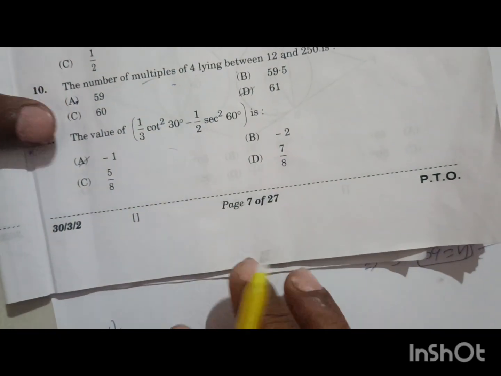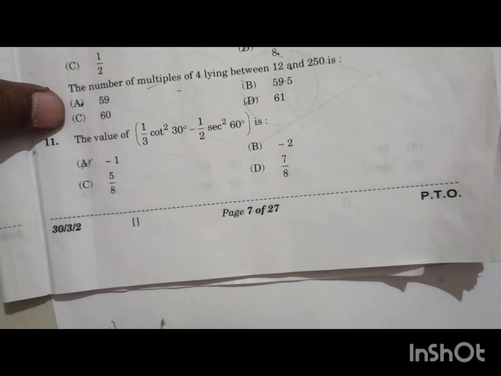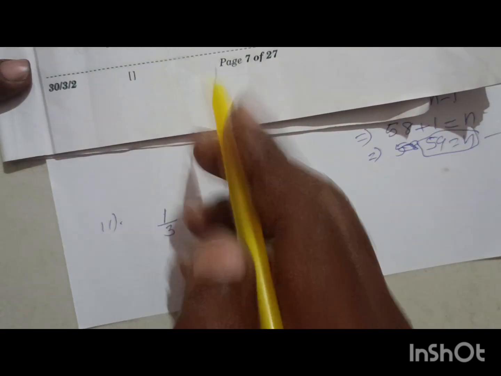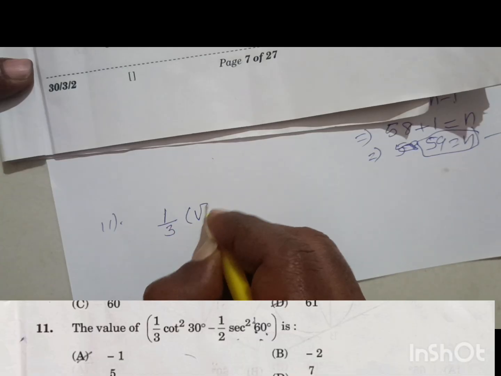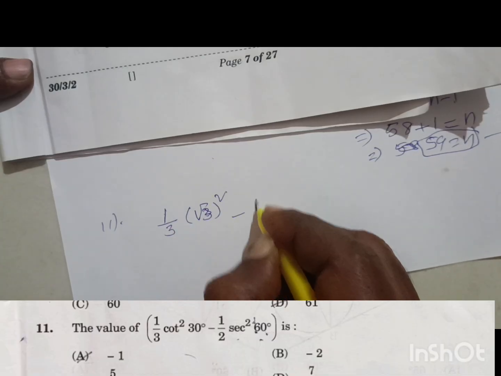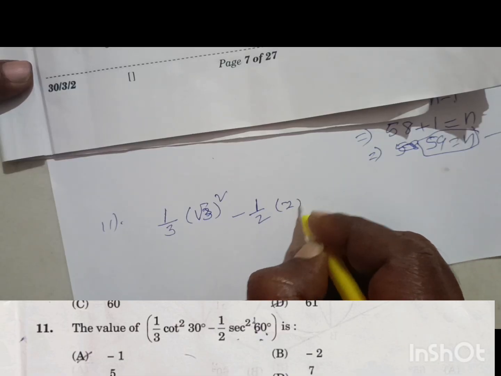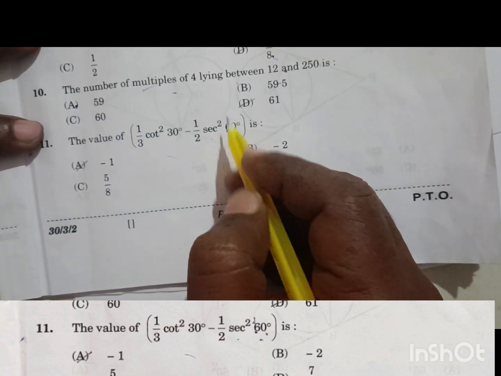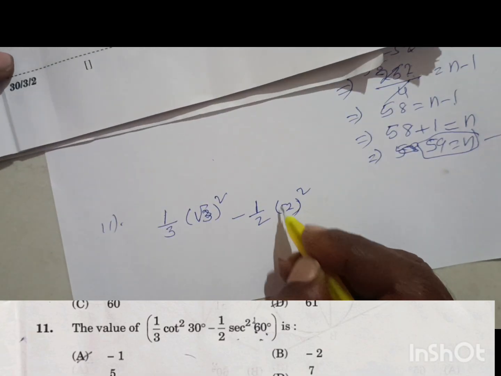Next, the 11th problem: the value of 1/3 cot square 30 degrees minus 1/2 secant square 60 degrees. We know the values of the trigonometric ratios. Cot 30 equals root 3, whole square, minus 1/2 secant 60 degrees, which equals 2, and here it is squared, so 2 square.